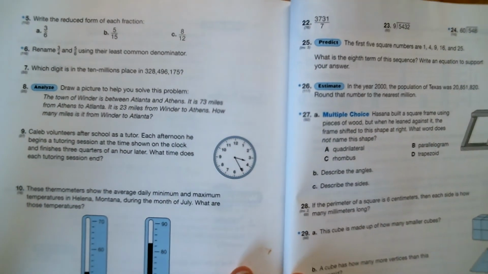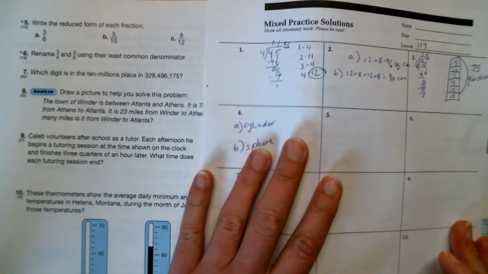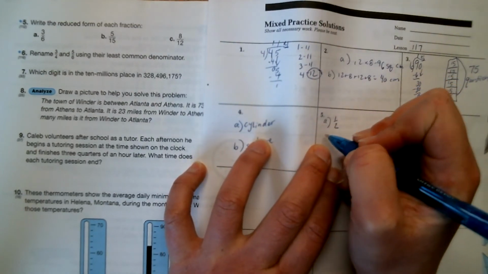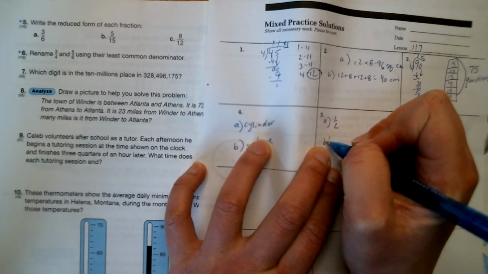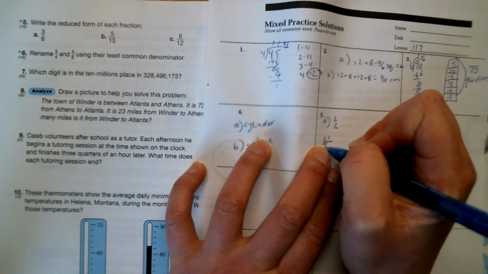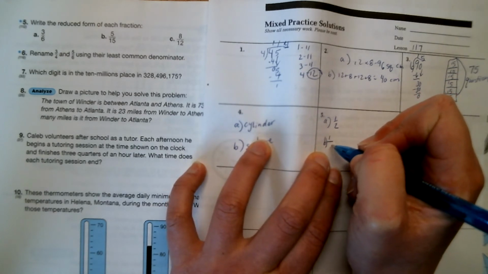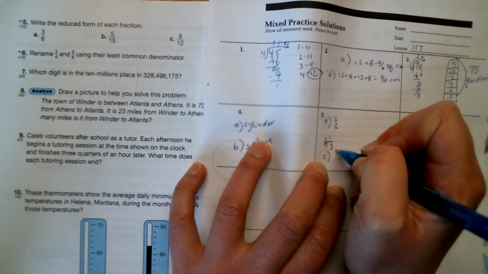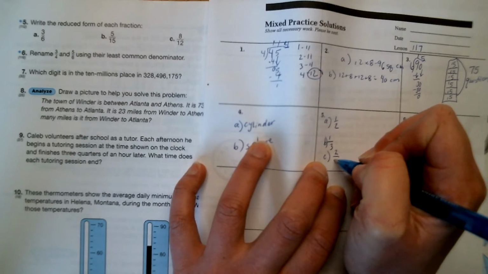Number 5. Write the reduced form of each fraction. So A reduced is 1/2. B, if we divide the top by 5, we get 1, and the bottom by 5, we get 3. And C, if we divide the top by 4, we get 2, and the bottom by 4, we get 3.